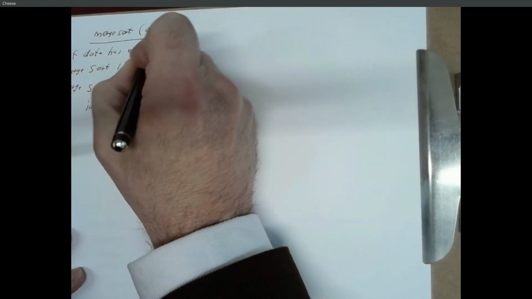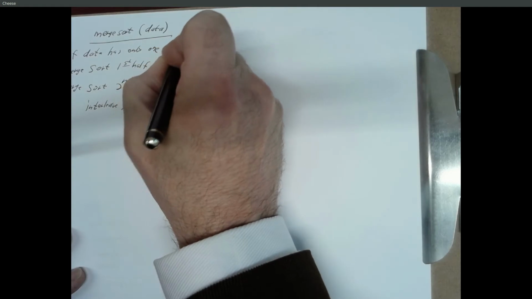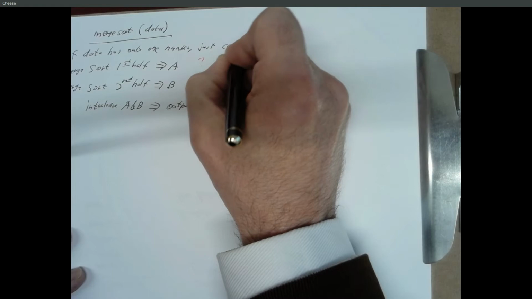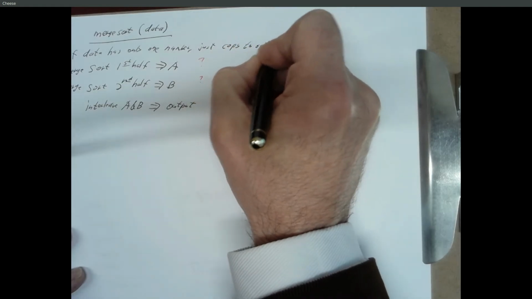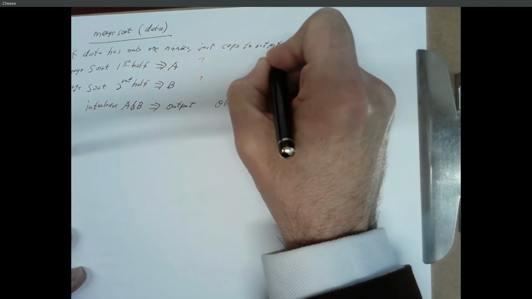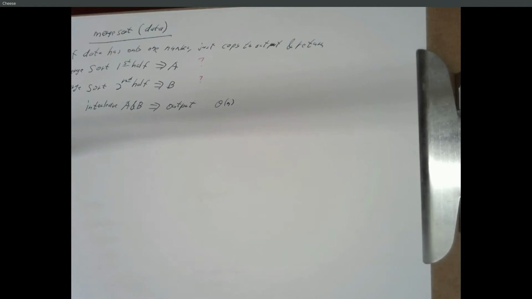If data has only one number, just copy to output and return. So if we're asked to merge sort a set of data that consists of only a single number, we don't have to do anything.